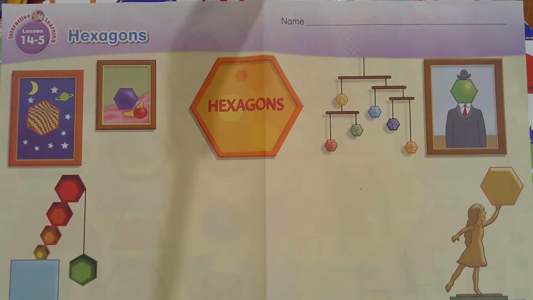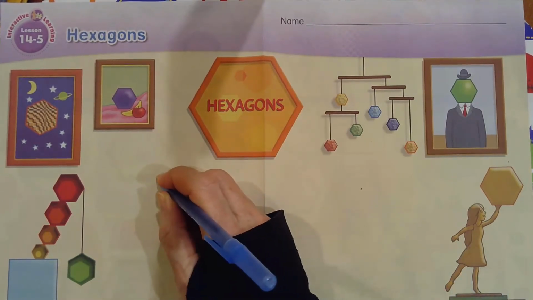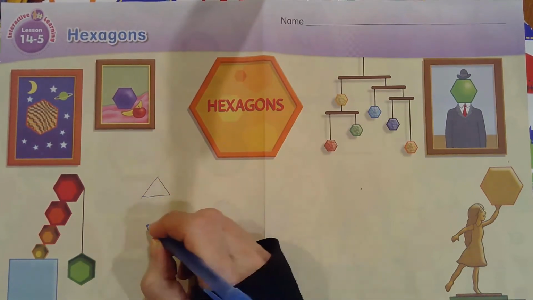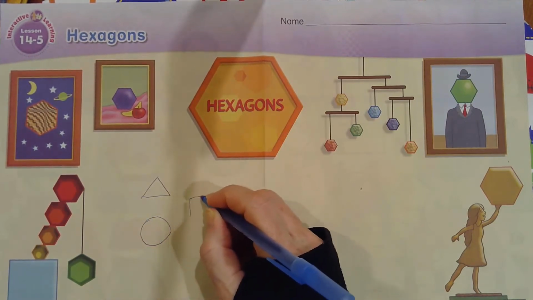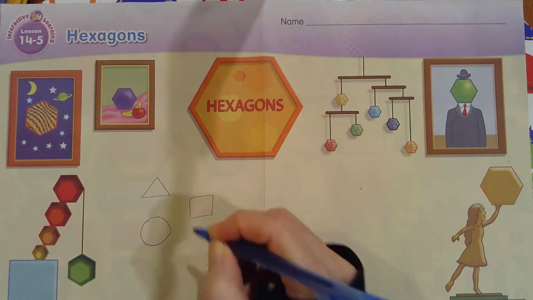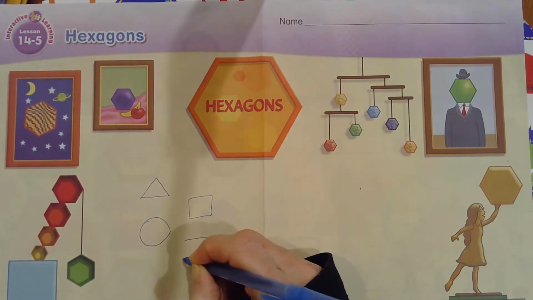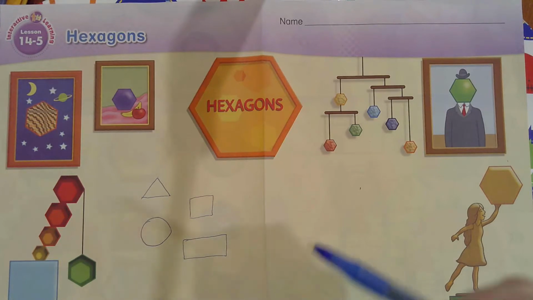So, you've already learned about rectangles, squares, circles, and triangles. We're going to draw what we already learned. So, you learned about triangles, you learned about circles. You learned about squares. And what's the last one? Or not the last one, but one of the ones you learned about. Rectangles. Okay.